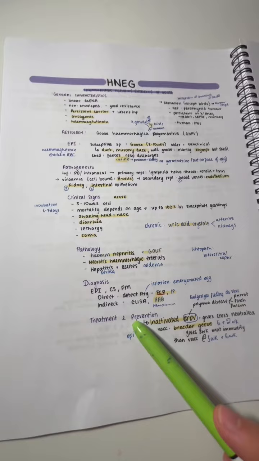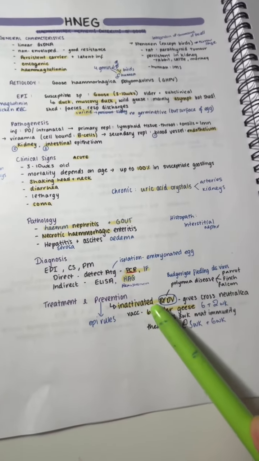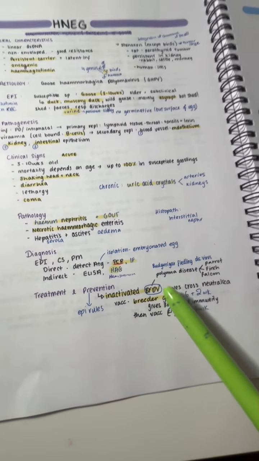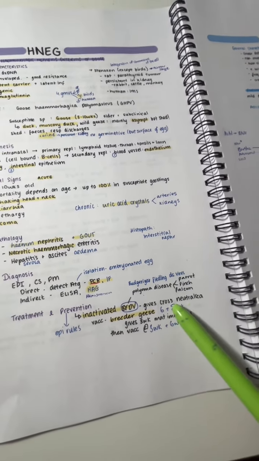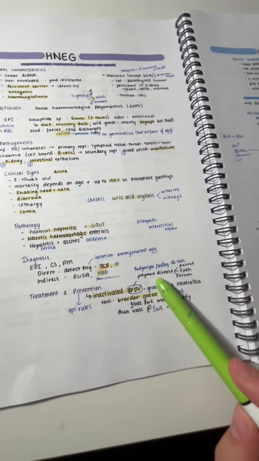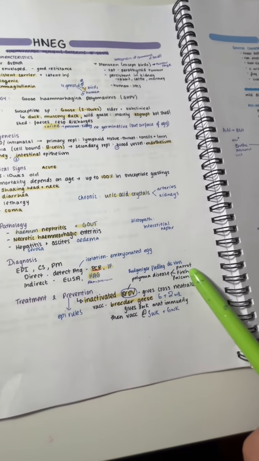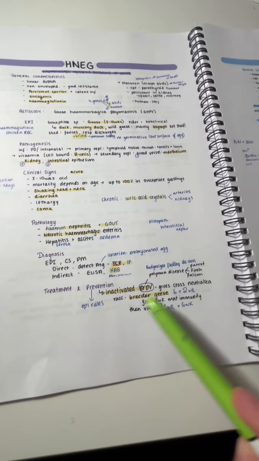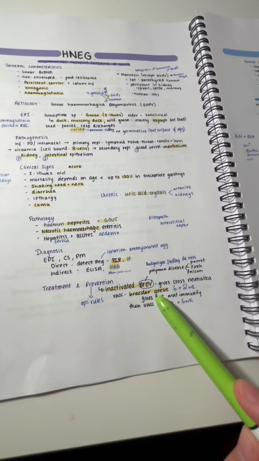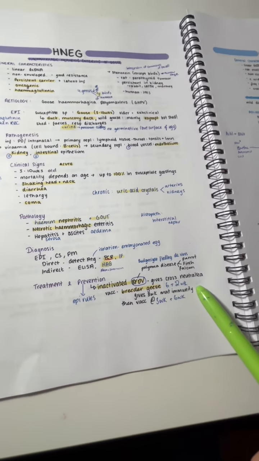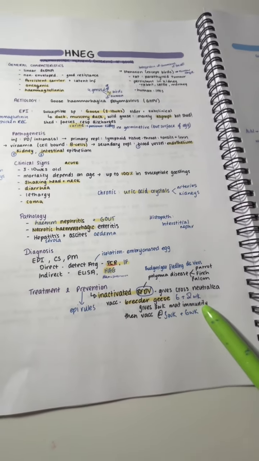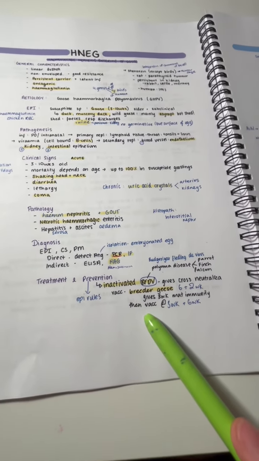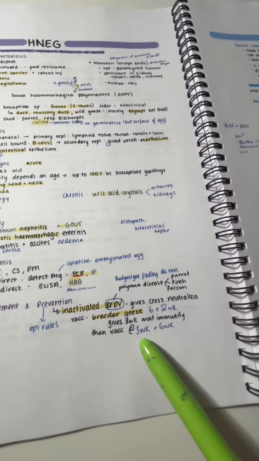For treatment and prevention, an inactivated form of the BFDV virus, the budgerigar fledgling disease virus, gives cross-neutralization. This is a polyomavirus disease which affects parrots, finches, and falcons. The vaccination is given to the breeder geese 6 weeks and 2 weeks before hatching. This vaccination can give 3 weeks of maternal immunity, and then the young geese are vaccinated at 3 weeks old and 6 weeks old.